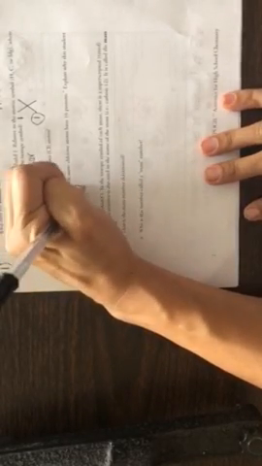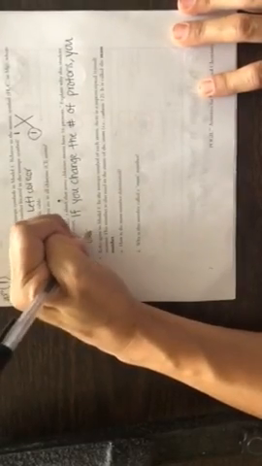Neutrons can. So I'm going to put: if you change the number of protons, you change the atomic number. Meaning it's a different element.